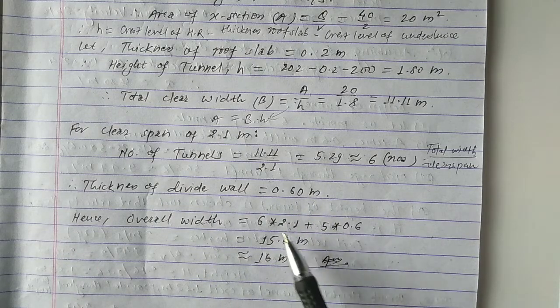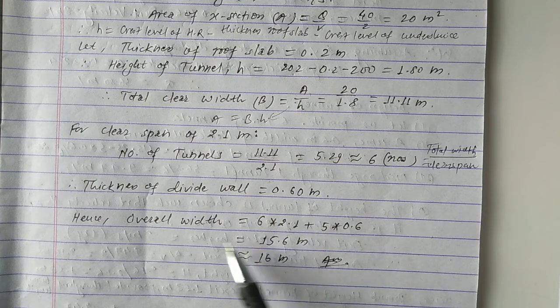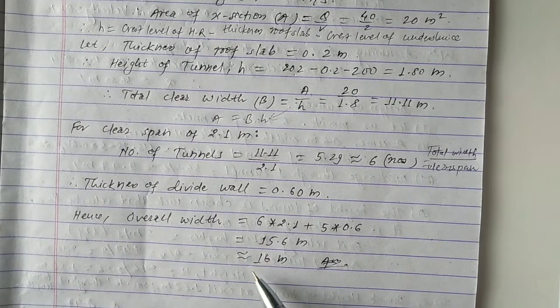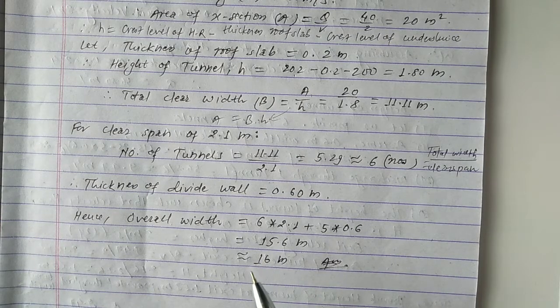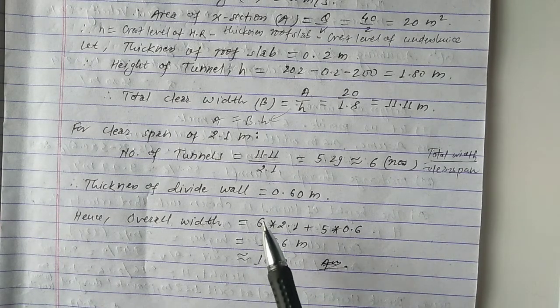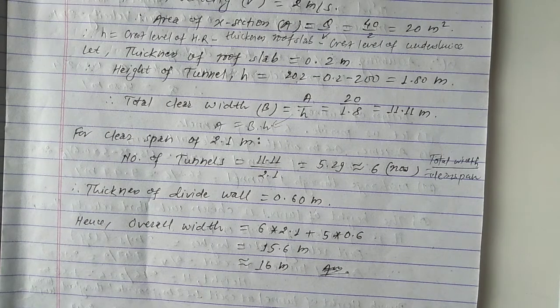So we just calculate this value, and we get the overall width equal to 15.6 meter, nearly equal to 16 meter. In this way we can calculate the different parameters for the silt excluder.